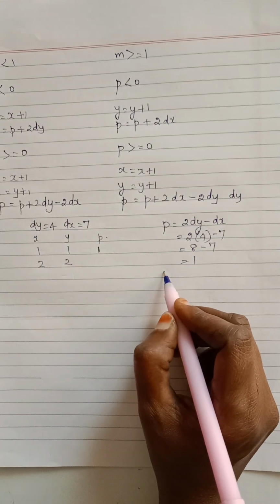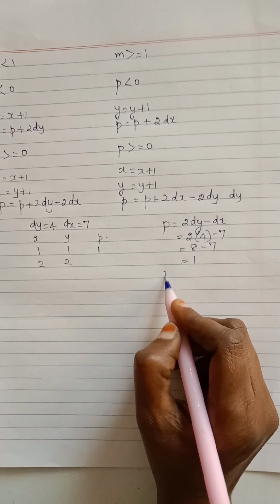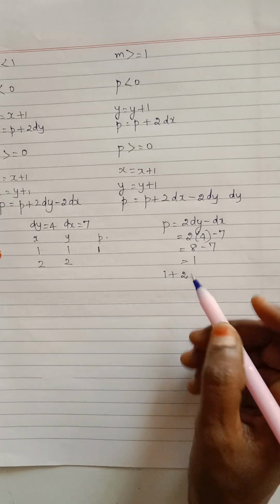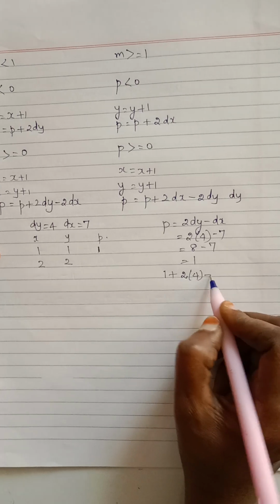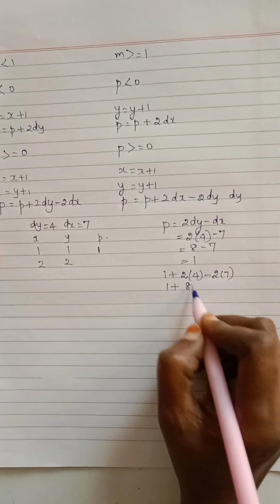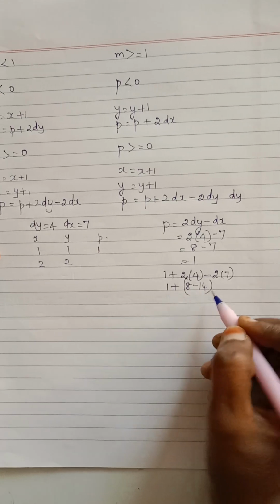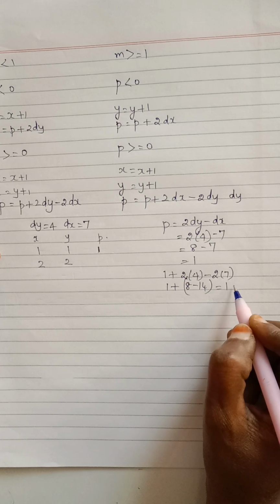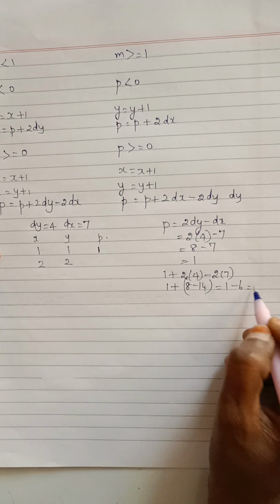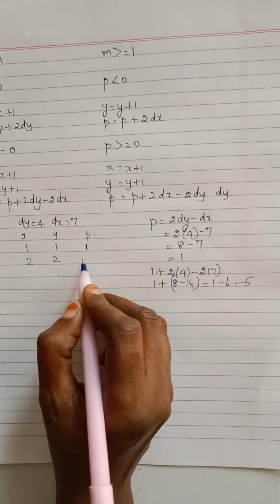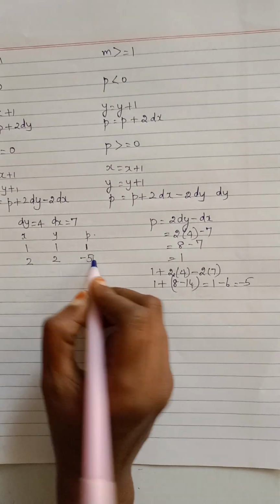Again, the p value will be the previous p value 1 plus 2 dy minus 2 dx, 2 into 4 minus 2 into 7, which is 1 plus 8 minus 14. So 8 minus 14 is minus 6, and 1 plus minus 6 is minus 5. So here the value of p will be minus 5.